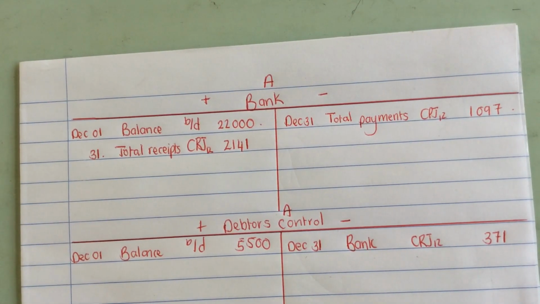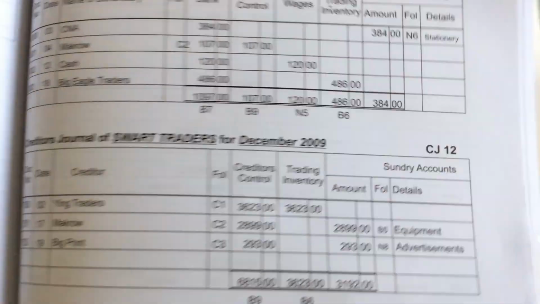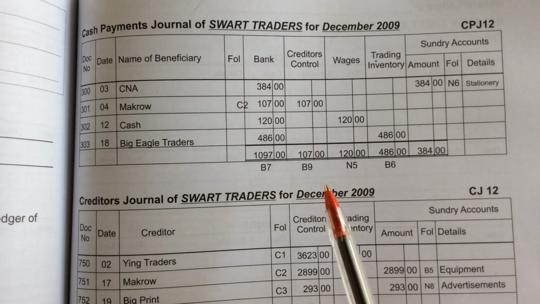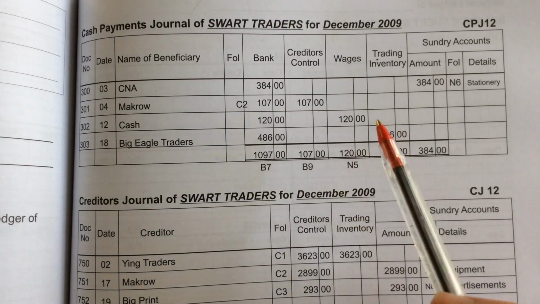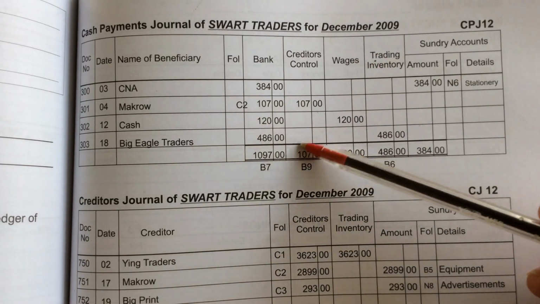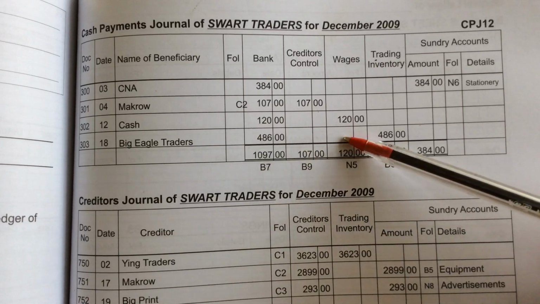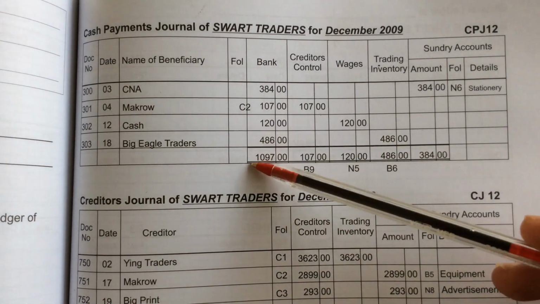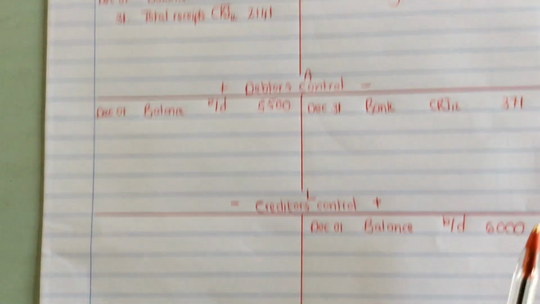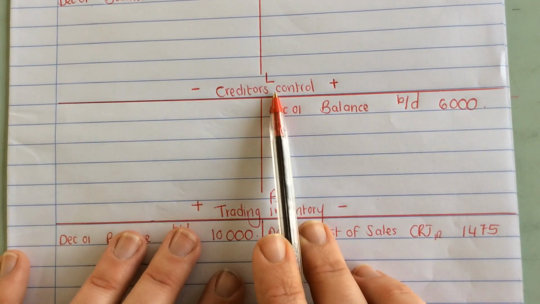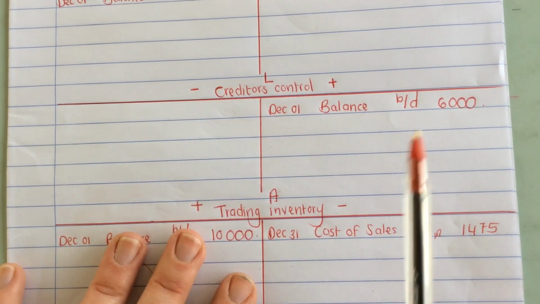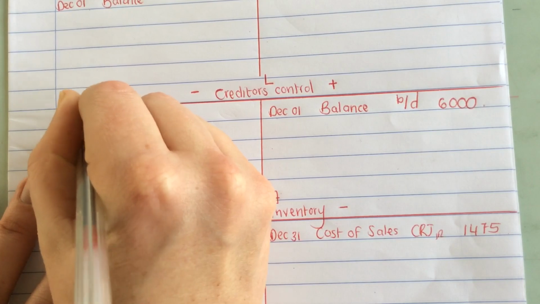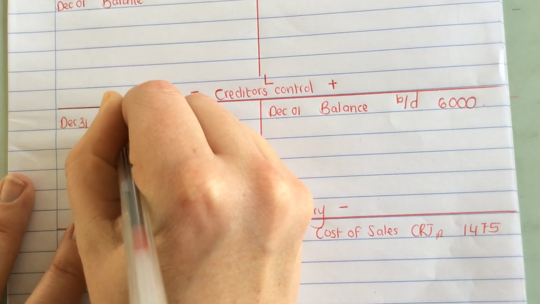Okay? Then, why would creditors control appear in the CPJ? Give me an explanation for that amount. Yes, JD? Okay. People that we owed money to, we paid back. That amount's part of the total in bank, so I've already entered it in bank. Now I need to just enter it in creditors control. Do we owe our creditors more or less? Less. So we put it on the debit side. December the 31st, we got this money from bank.